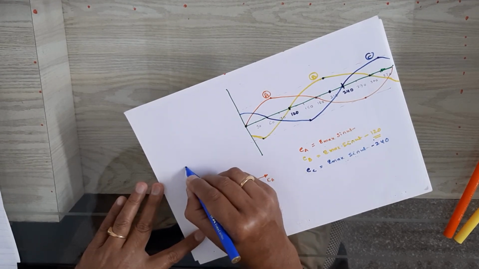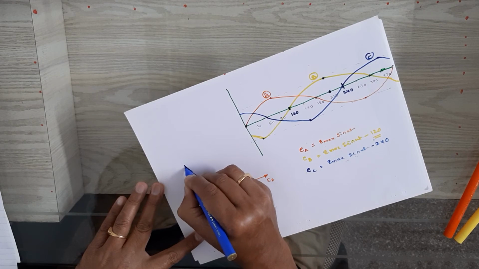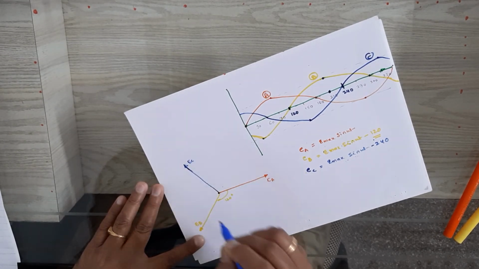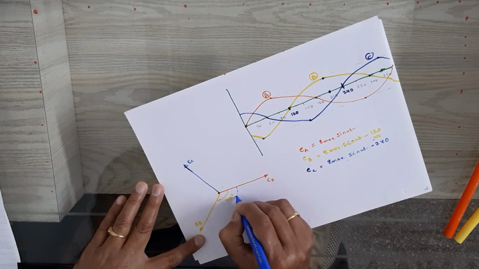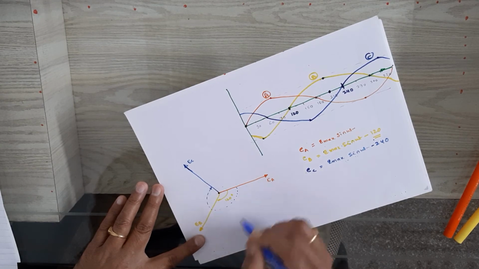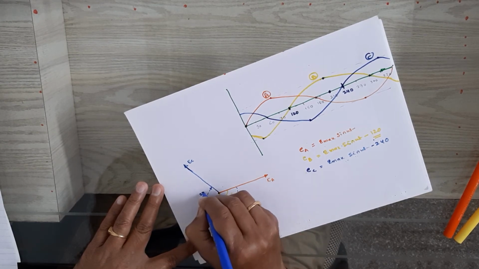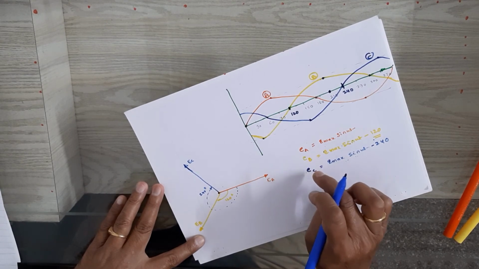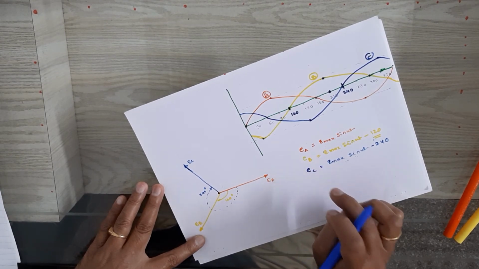Draw it with the same magnitude as EA, EB. That is your EC, lagging EA by an angle of 240 degree. Therefore, you are writing EA, EB and EC.